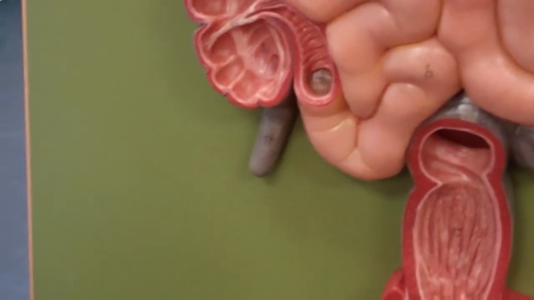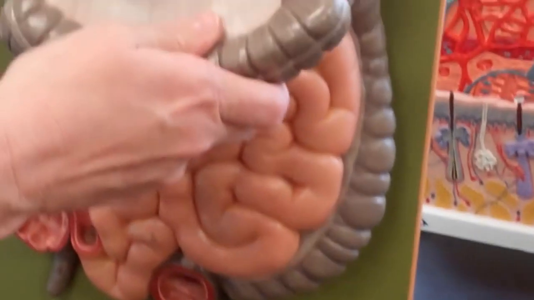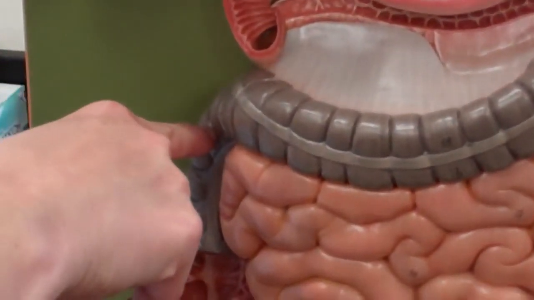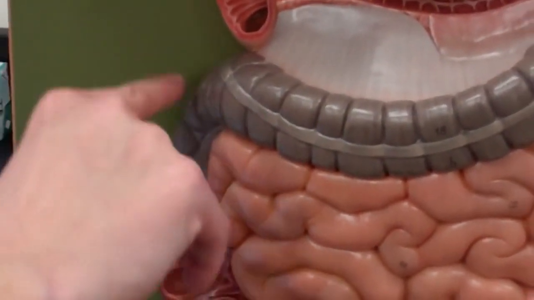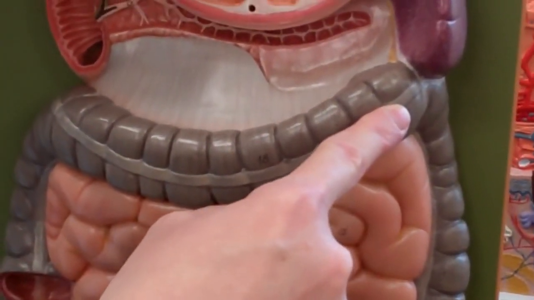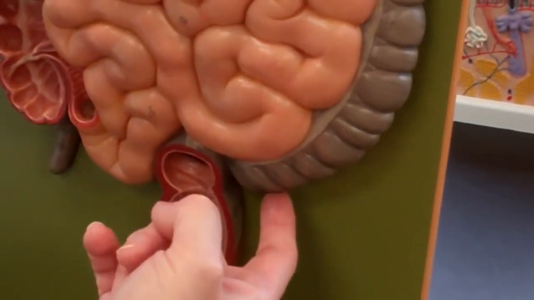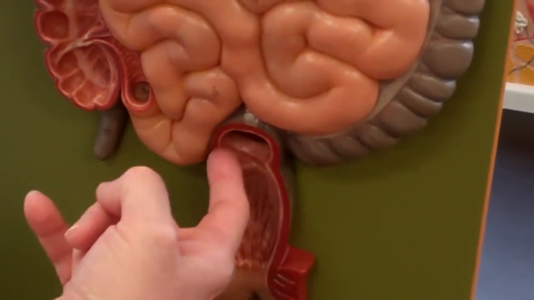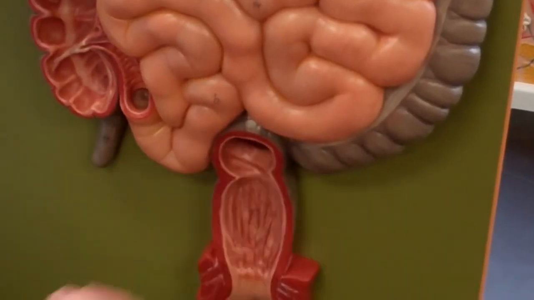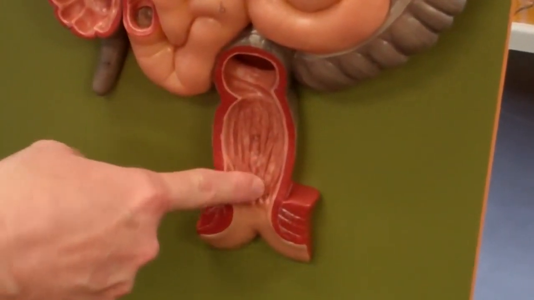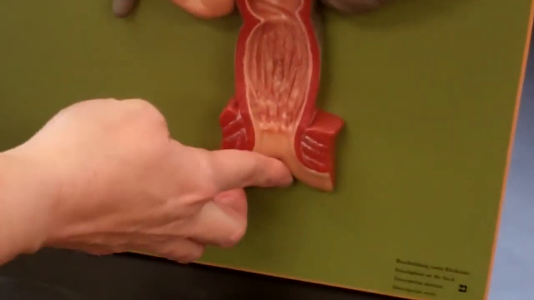The large intestine is also called the colon. And you have the ascending colon, so it's climbing, it's coming up. Transverse colon. You have the descending colon. And then when you get back in the back, there will form an S shape to the colon, and that's called the sigmoid colon. From there, we have the rectum, the anal sphincter, and the anus.